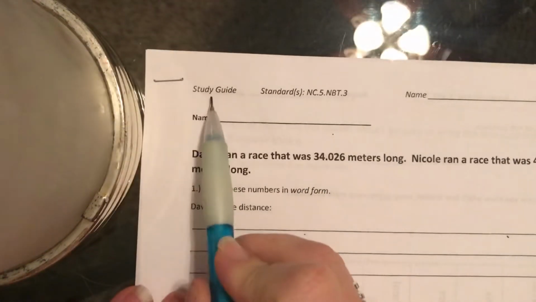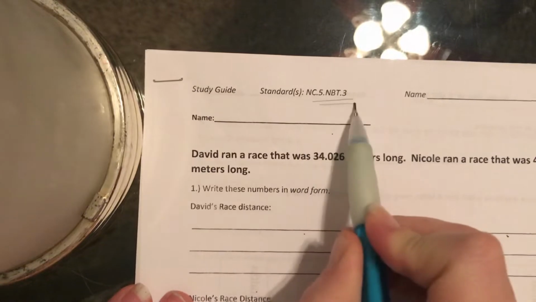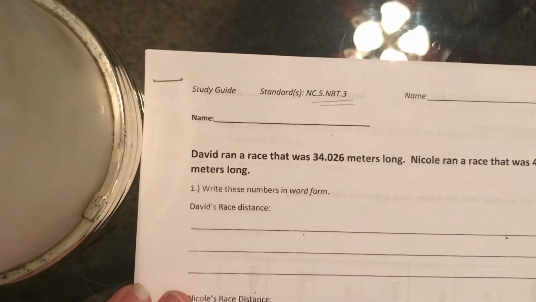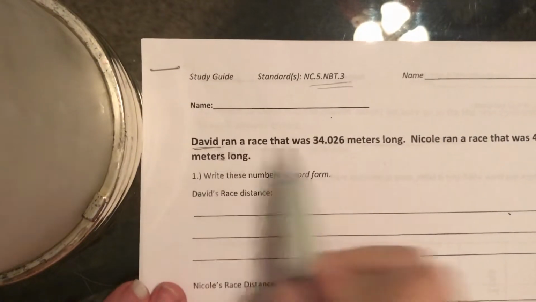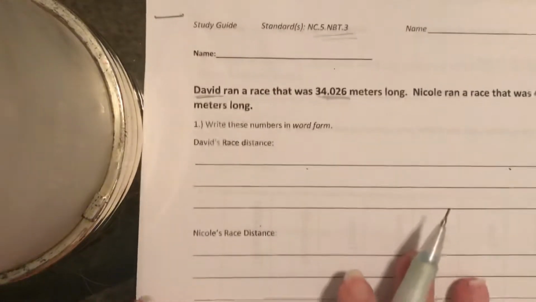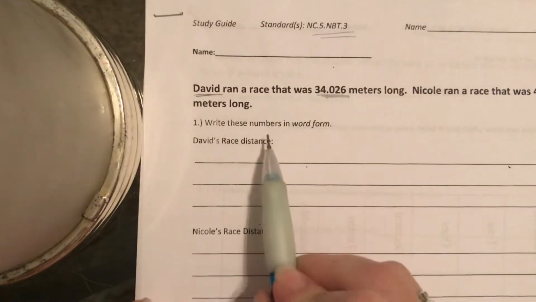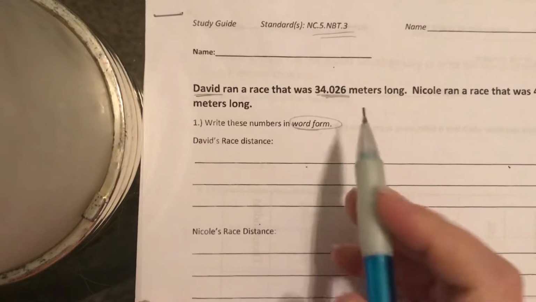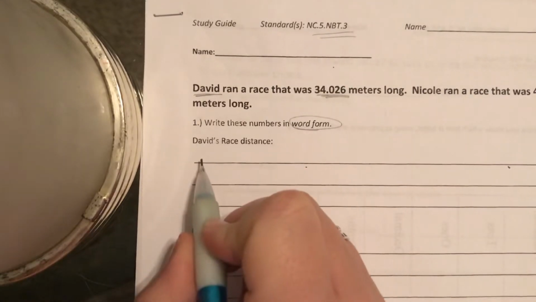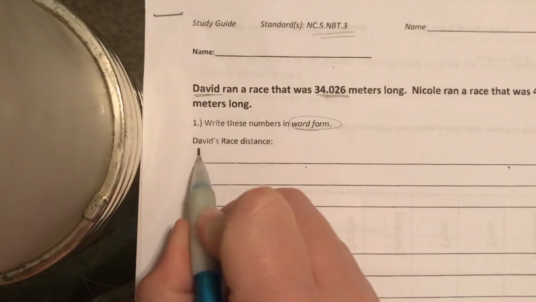Today we're talking about our study guide. We're talking about decimals: how to read them, write them, and compare them. So David ran a race. This is how many meters. I have to write this in word form. Your spelling should be correct, and you should have all the words that I have.